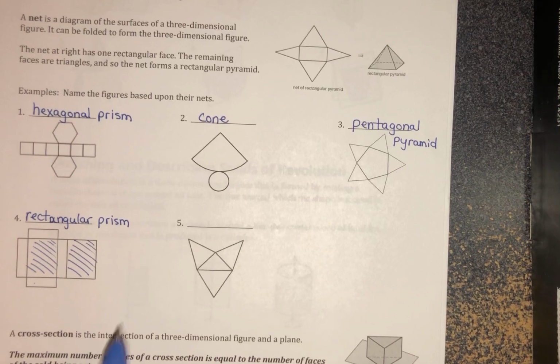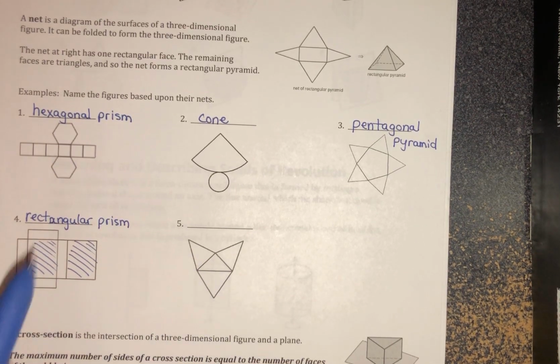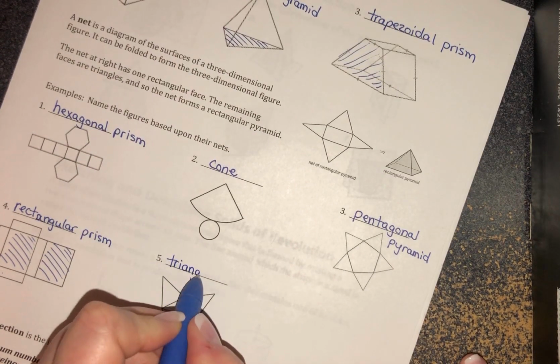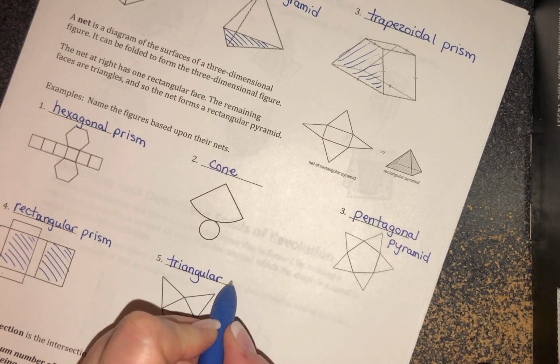And last but not least, here we can see we have a triangle and then sides that are triangles. So this would be a triangular pyramid.